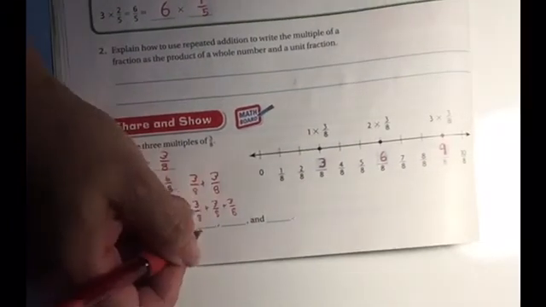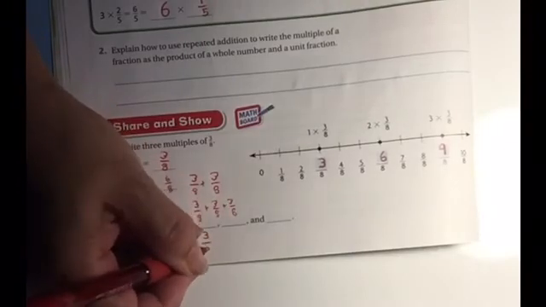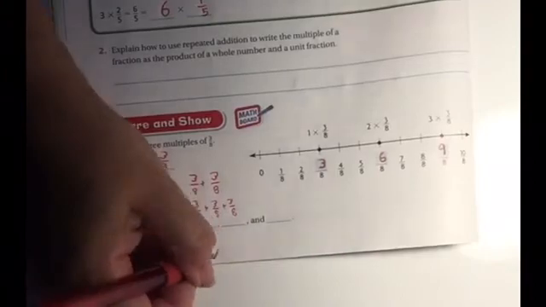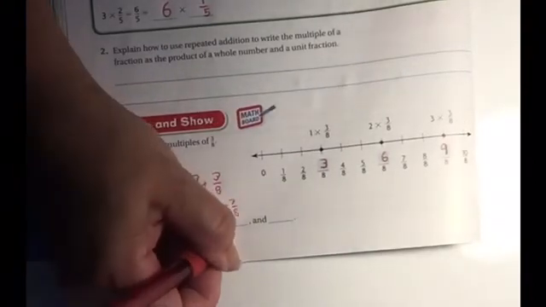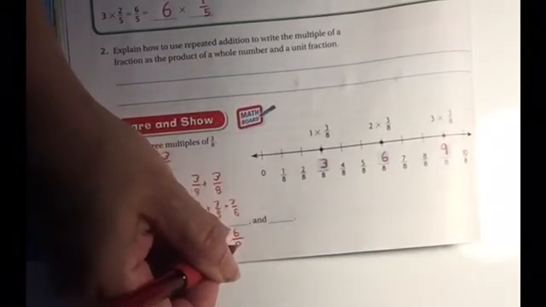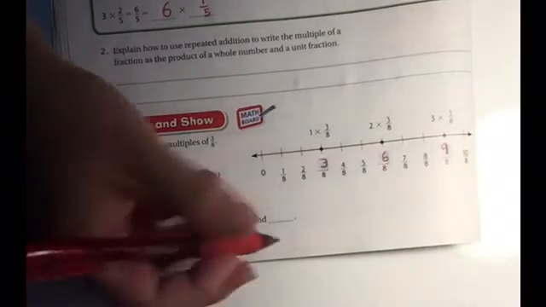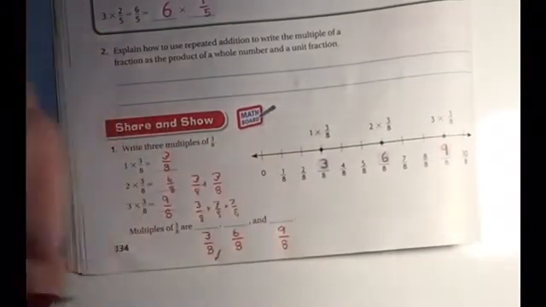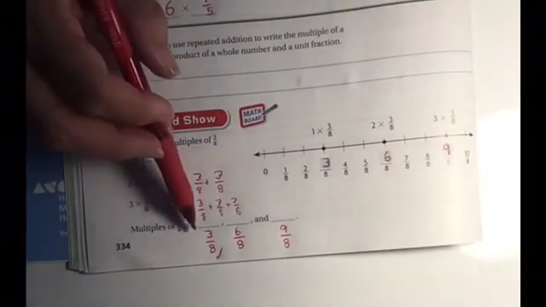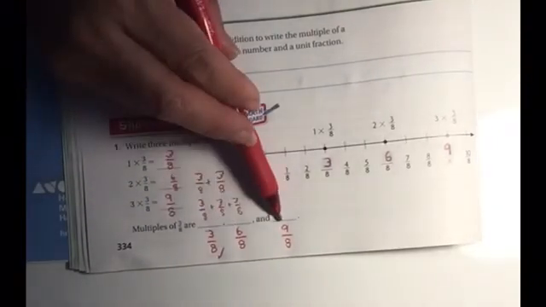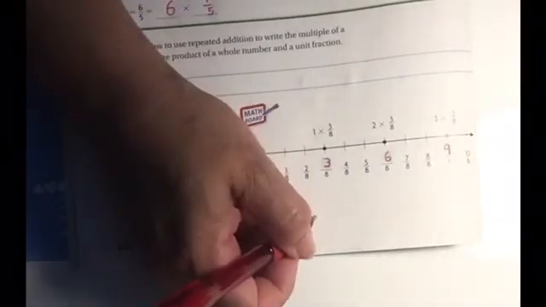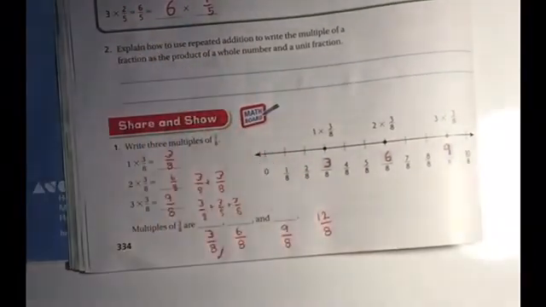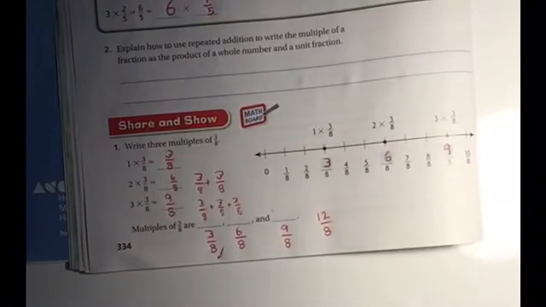We're going to say the multiples of 3/8 are obviously 3/8. I'm writing down here because I ran out of room. Comma, 6/8, because now we're skip counting by those 3's, and 9/8. If we really wanted to get fancy, 3, 6, 9. What would be the next one? Oh yep, you guessed it, 12/8. There you go.